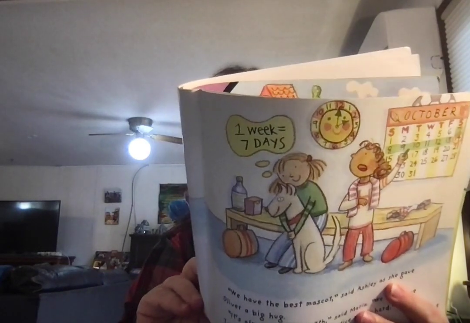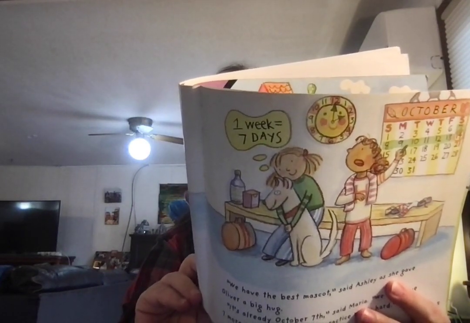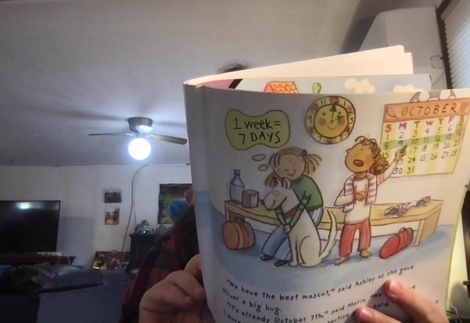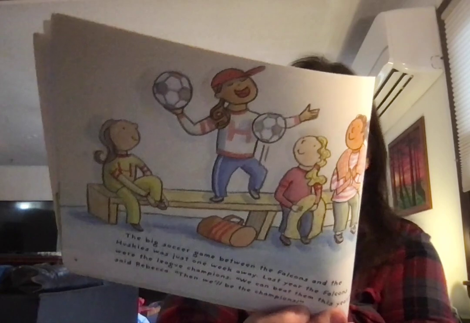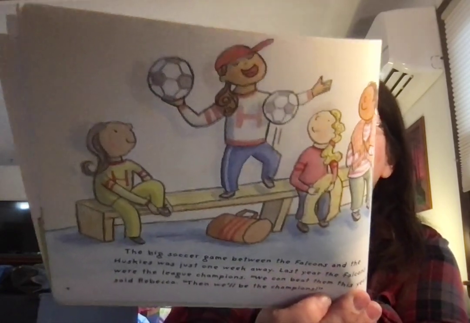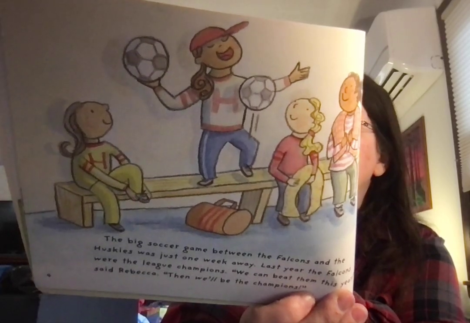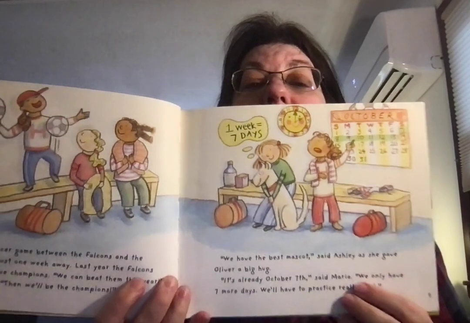The big soccer game between the Falcons and the Huskies was just 1 week away. Last year, the Falcons were the league champs. "We can beat them this year," said Rebecca. "Then we'll be the champions." "We have the best mascot," said Ashley. She gave Oliver a big hug. "It's already October 7th," said Maria. "We only have 7 more days. We'll have to practice really hard."